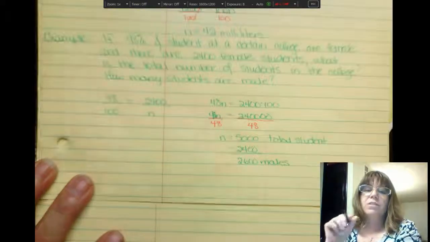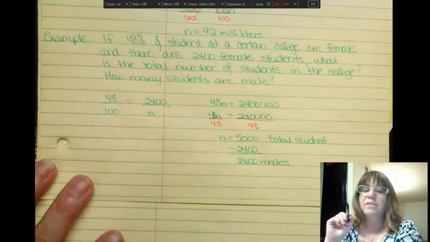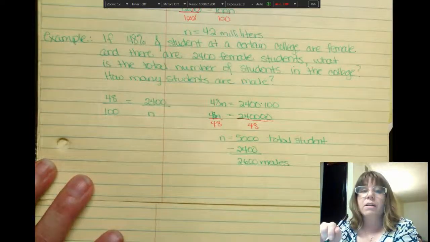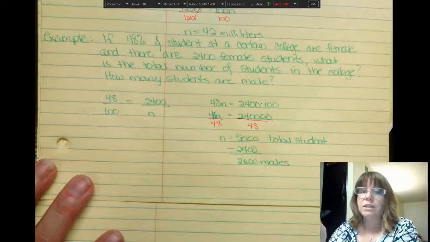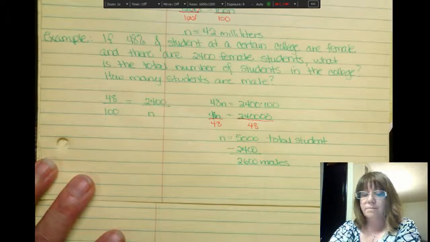Do be careful as to what the question asks for and how many steps you need to take to solve it. If I just asked you how many students are male, you'd have to find out the total number of students in the college first, like we did in this example, and then subtract out the number of female students to get the number of male students. So be careful as to what the question actually asks you to solve for.